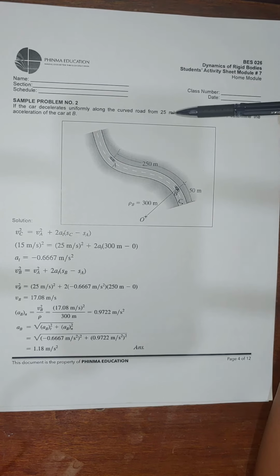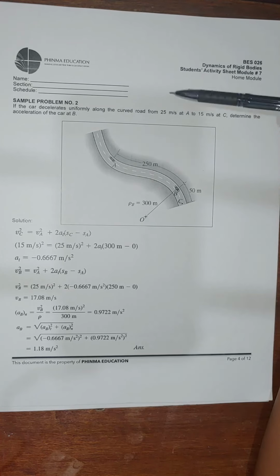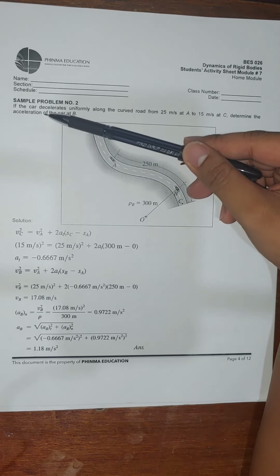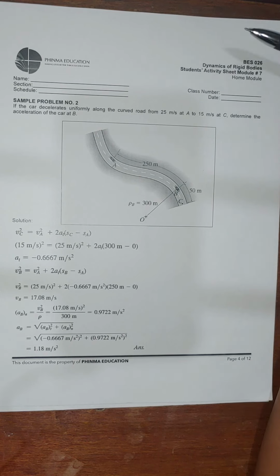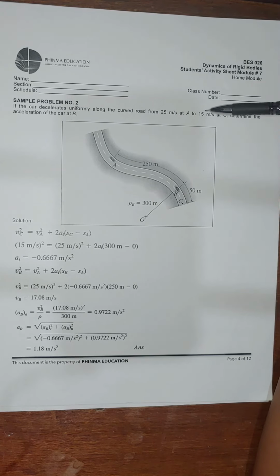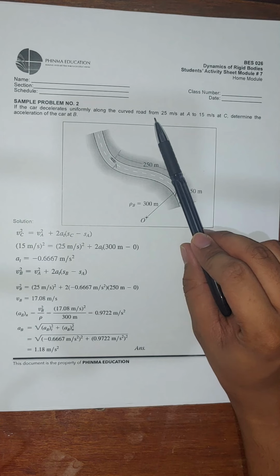So that is our initial velocity. The velocity at this point is 25 meters per second and it is decelerating uniformly. Okay, this is a constant acceleration. So it decelerates. This is a negative acceleration, constant. So we can use the kinematic equation on constant acceleration in this problem. At A, the velocity of the car is 25 meters per second.